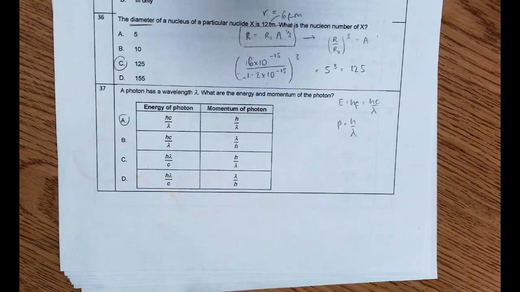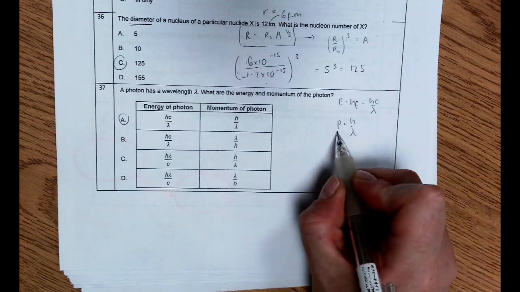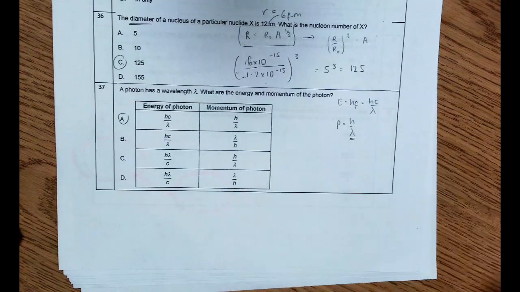37. So we have a photon of wavelength lambda. What are the energy and the momentum of the photon? Again, this is kind of one that you just need to remember. We know that E equals hf for a photon, and frequency is wave speed over wavelength, so therefore hc over lambda.